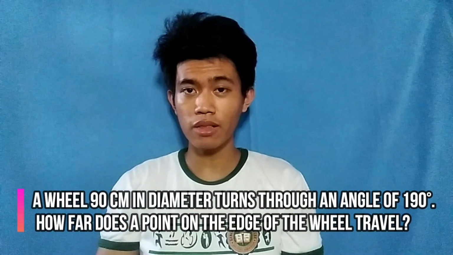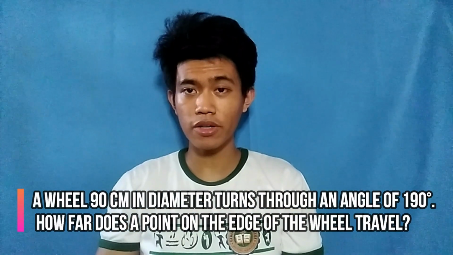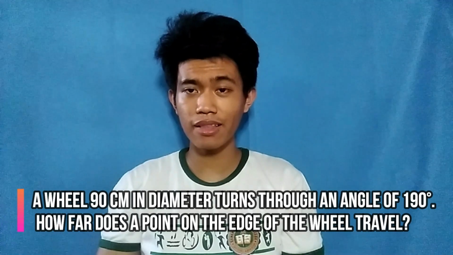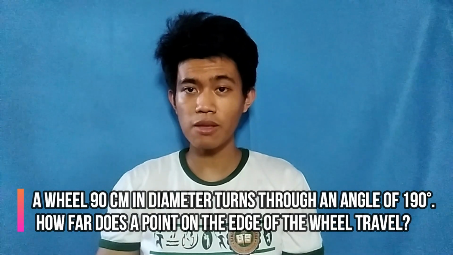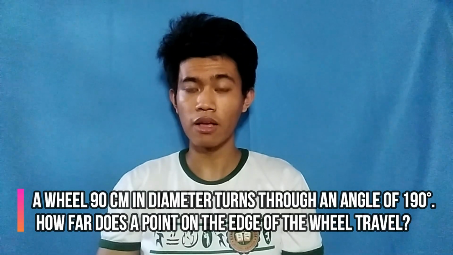We will solve a sample problem involving angular quantities. The problem is, a wheel 90 centimeters in diameter turns through an angle of 190 degrees. How far does a point on the edge of the wheel travel? So we will answer that problem.